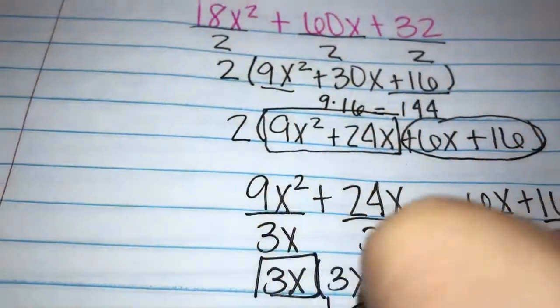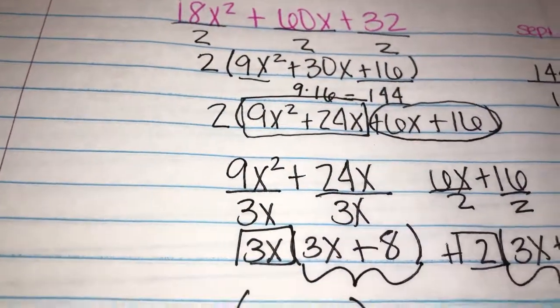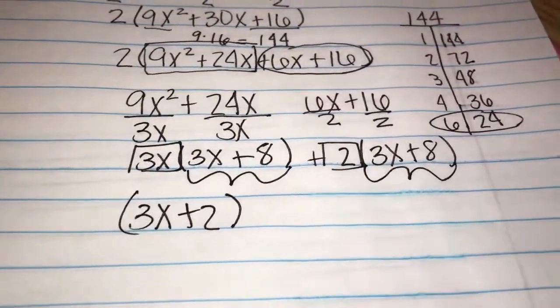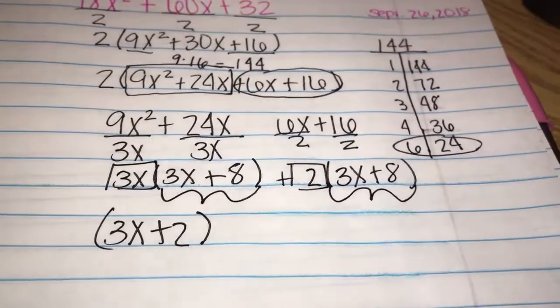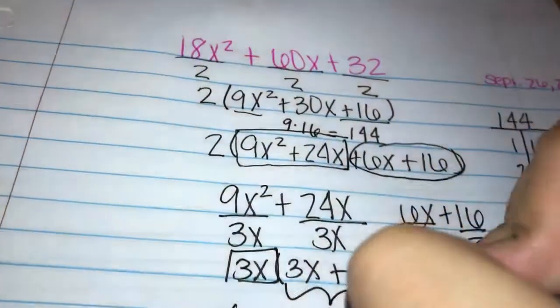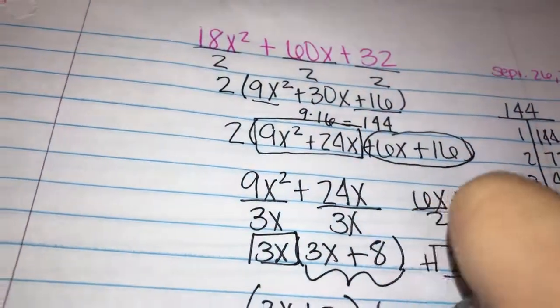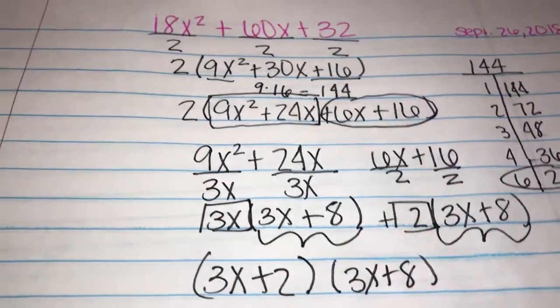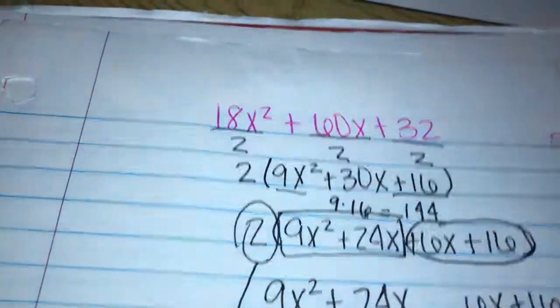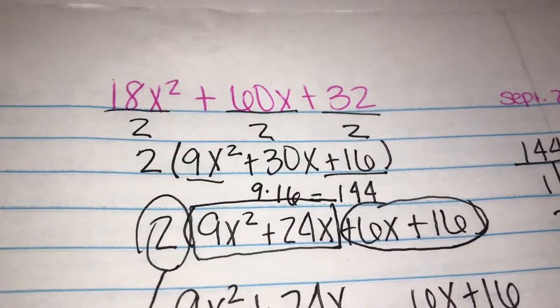And then these two, we're just going to keep the same and turn both into 1 and just bring it down. So 3x plus 8. And our 2 that we had up here from earlier, we're just going to bring it down and put it on the outside. And we're going to rewrite that.